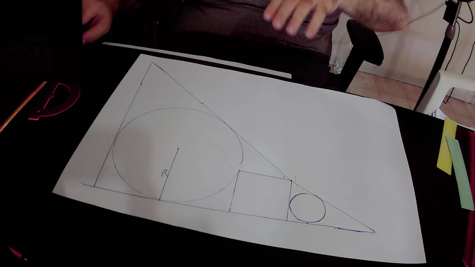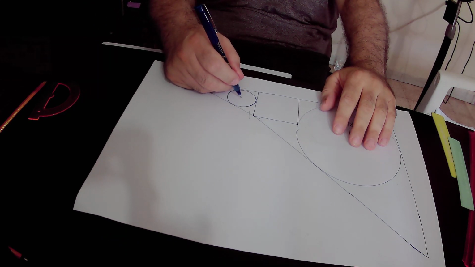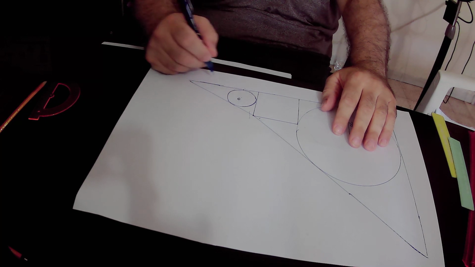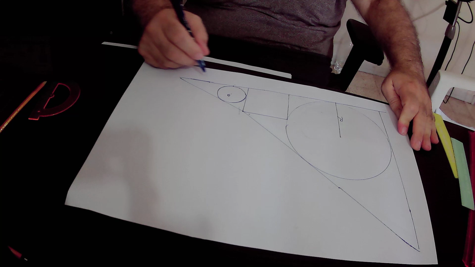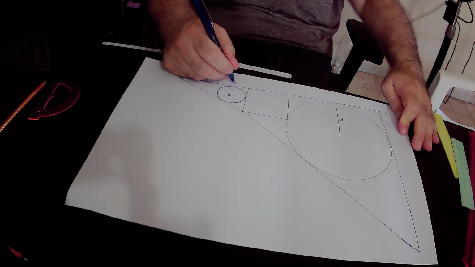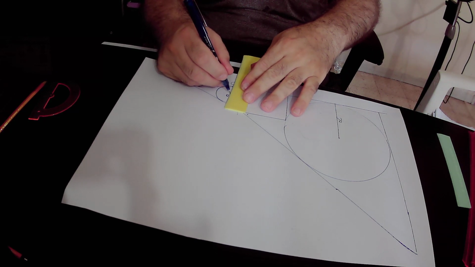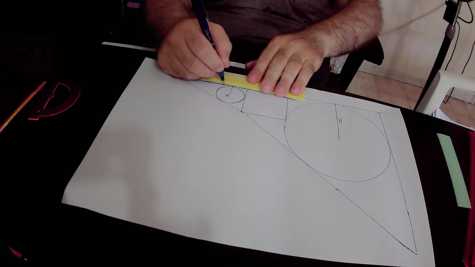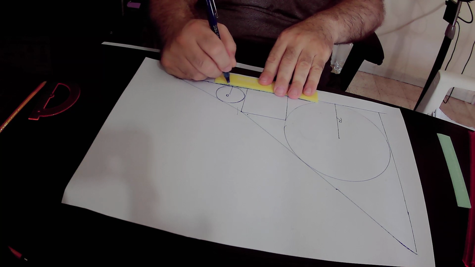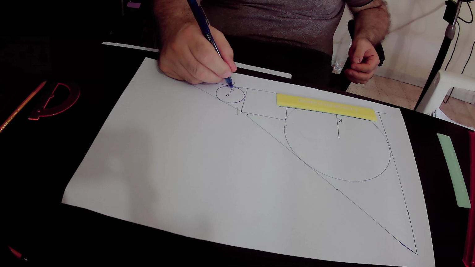So here we will define the center of the small circle as O. We define the point of tangency of this small circle with this side as D. We know that OD, point O is the center of the circle, point D is the point of the circle itself, therefore OD is the radius of the circle that is equal to 1 unit.